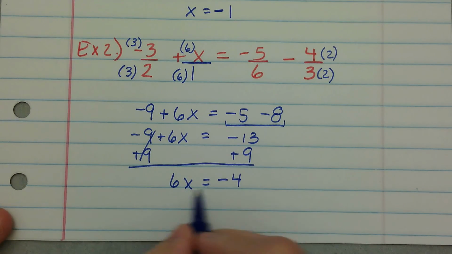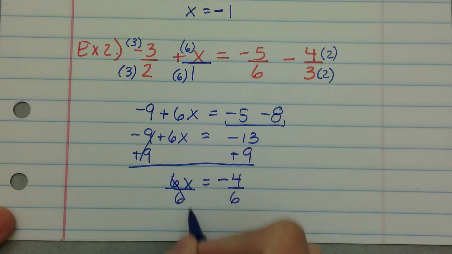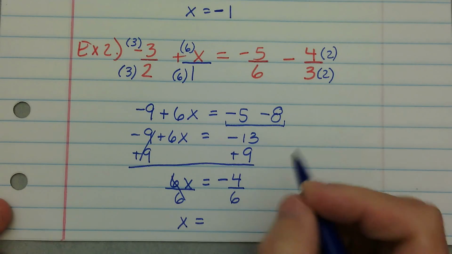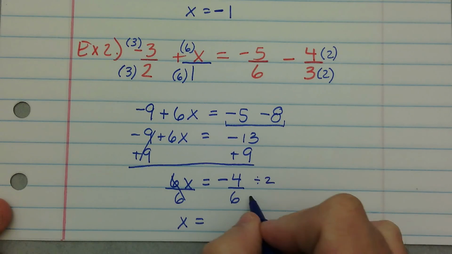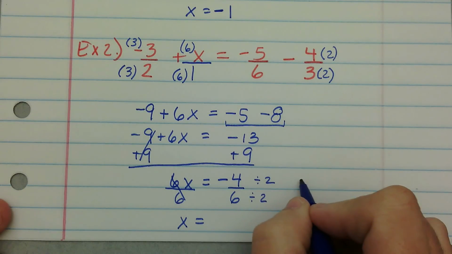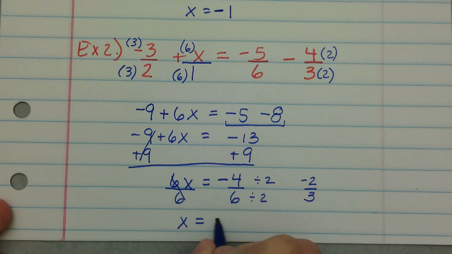Lastly, we need to get x by itself, so we're going to divide both sides by 6. Now remember, we're not dealing with calculators, so we're going to take this 4/6 and reduce it. The number that I can use to reduce top and bottom is 2. So negative 4 divided by 2 is negative 2, and 6 divided by 2 is 3. So my final answer is negative 2/3.